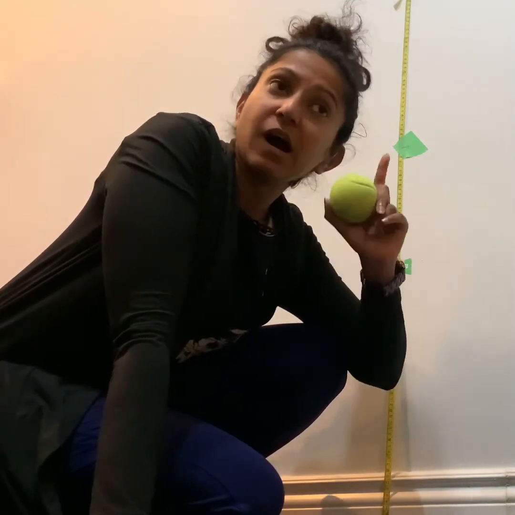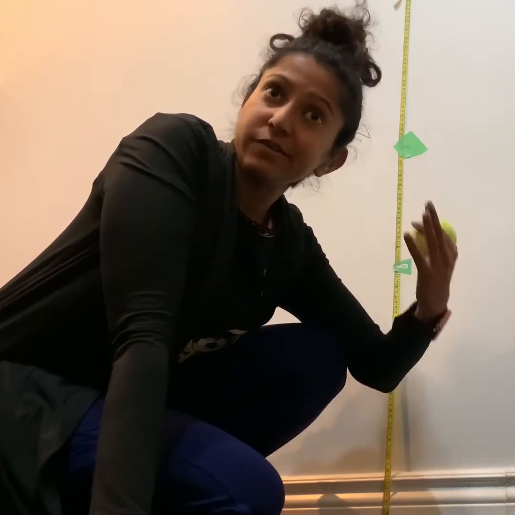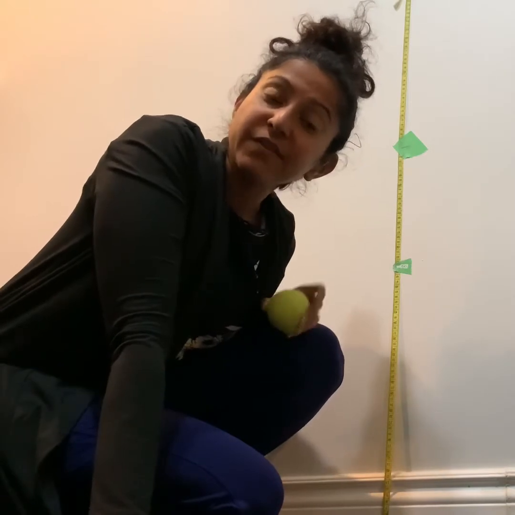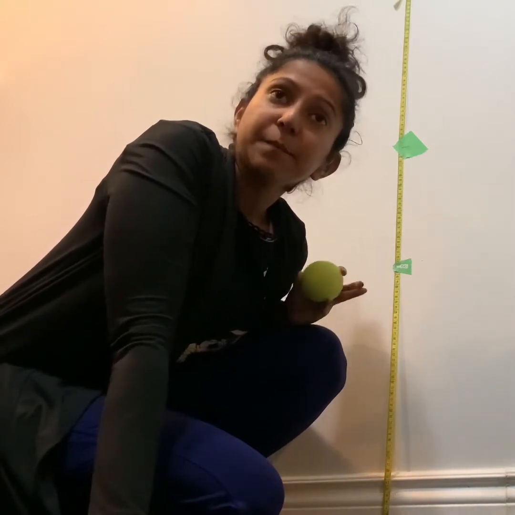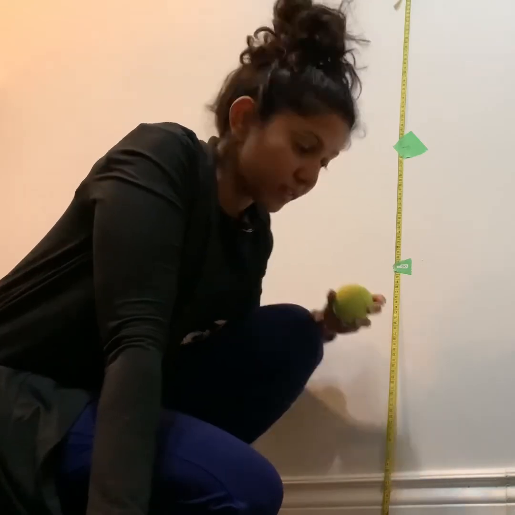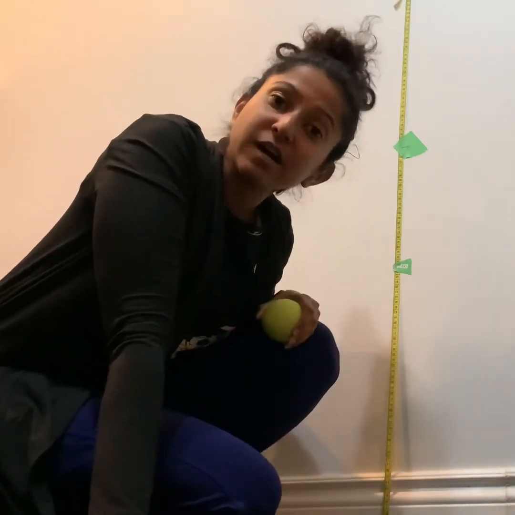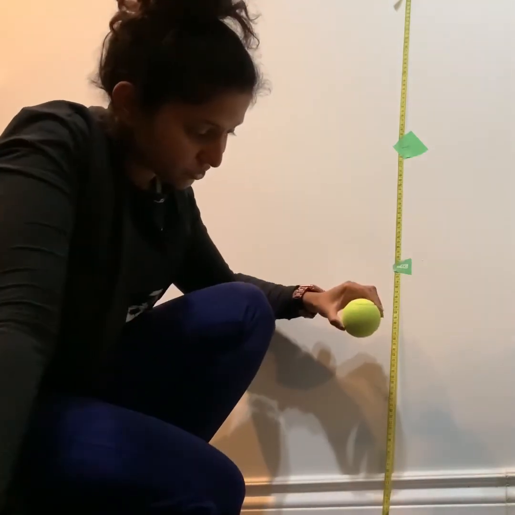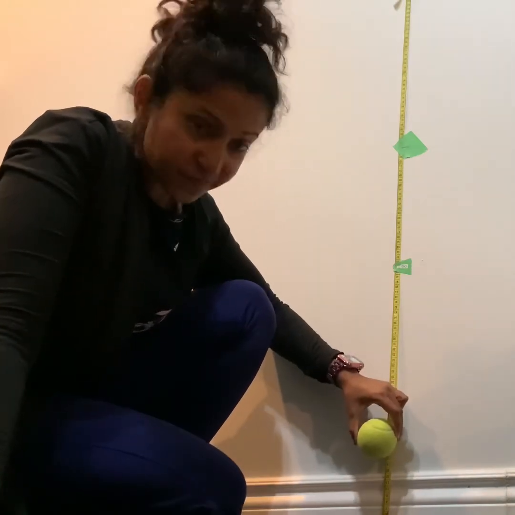Alright, so for the hypothesis, I would say I think the ball will bounce more, or I think the ball will bounce less. Your choice. Then the purpose of this experiment is the first thing we need to think of. The purpose is to find out whether, when we change the height, it changes the bounce back of the ball. Okay, so let's start with this experiment, and I'm going to try bouncing from 15 centimeters.